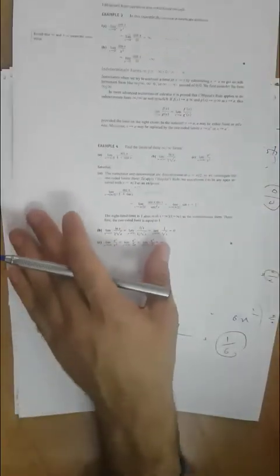For the next page, page 22, section 4.4. In this section also we have what?